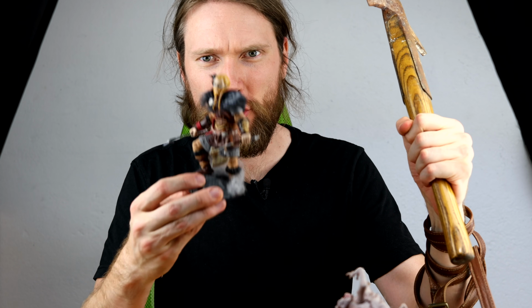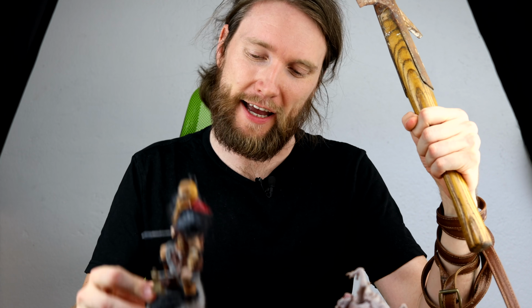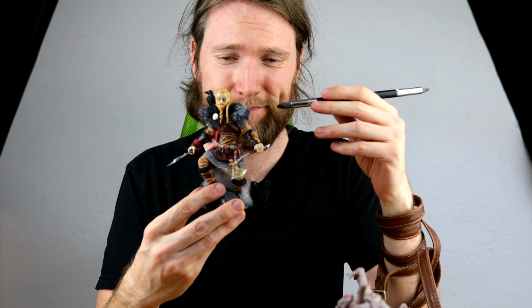Hey guys, today we are about to create Eivor from Assassin's Creed Valhalla with this axe. Okay, I'm just kidding. I will use my sculpting tool, as always.